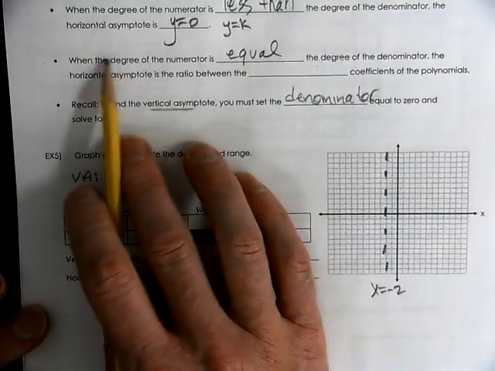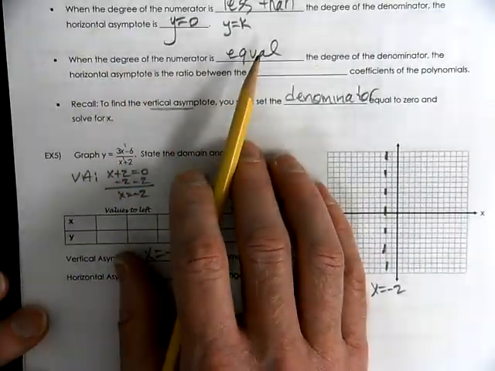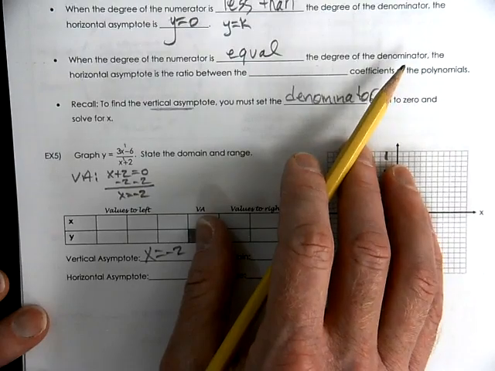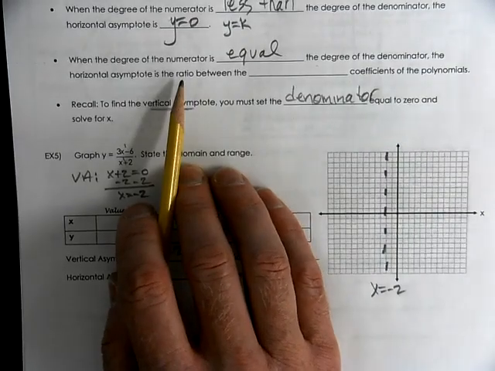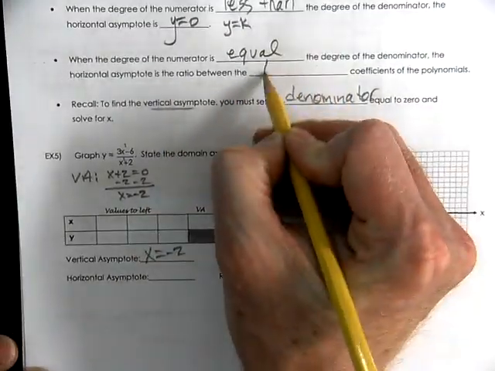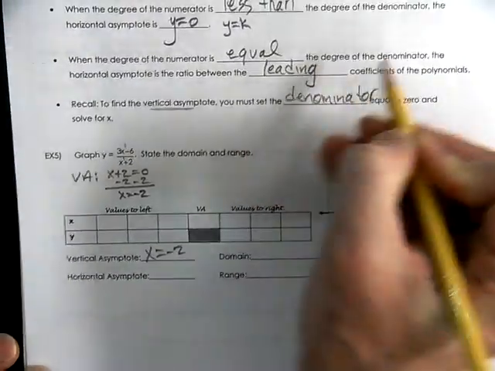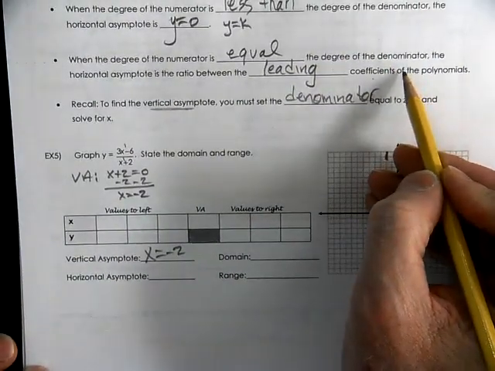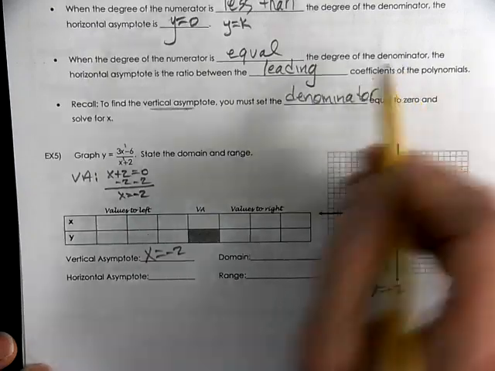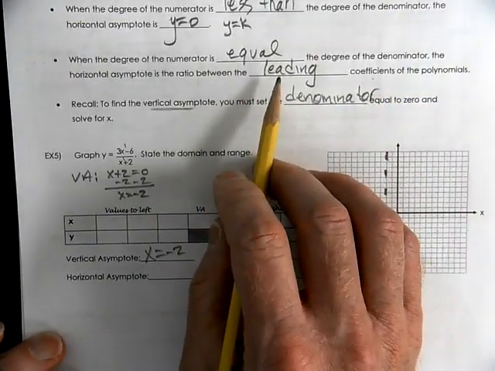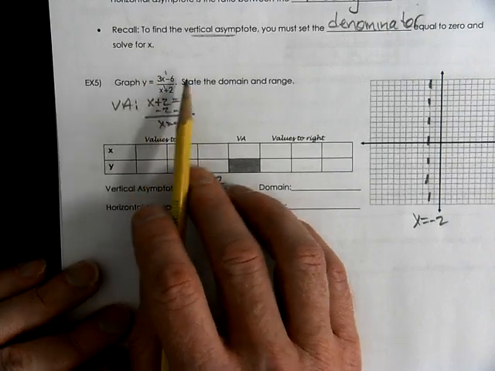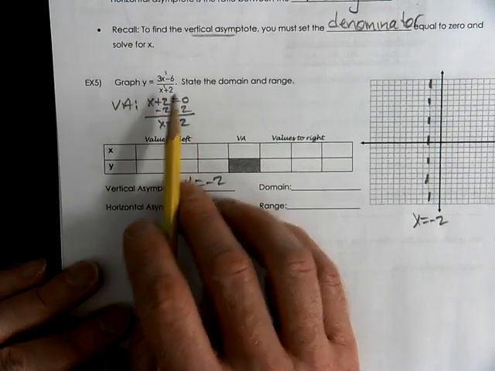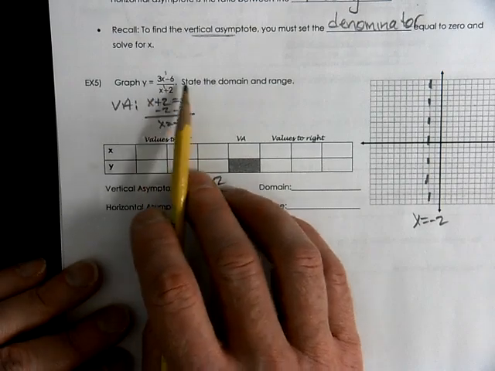Therefore, when the degree of the numerator is equal to the degree of the denominator, the horizontal asymptote is the ratio between the leading coefficients. Now, you have used this word a lot recently, leading coefficient. So what is the leading coefficient of the top of the fraction? 3. What's the leading coefficient of the bottom of the fraction?